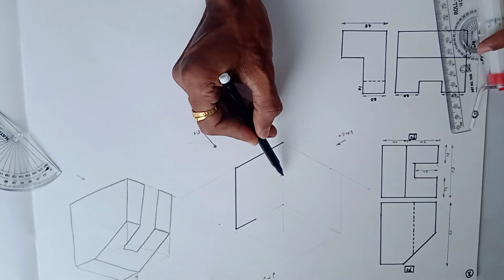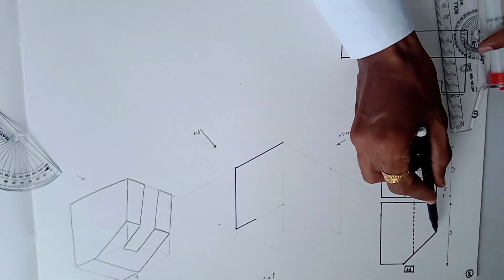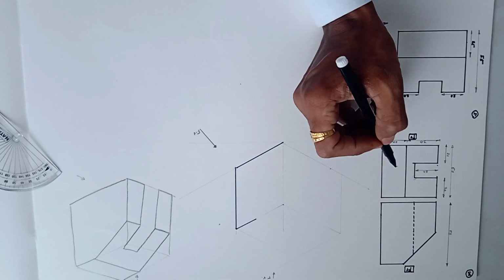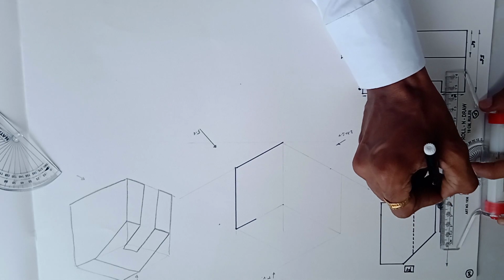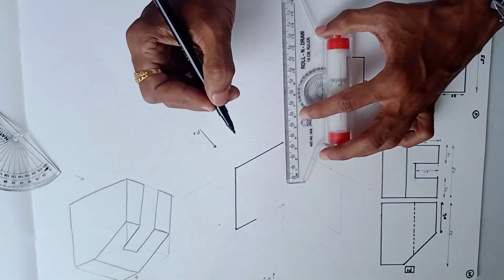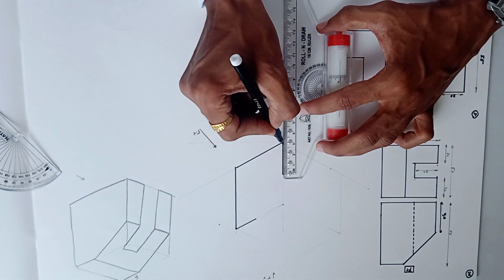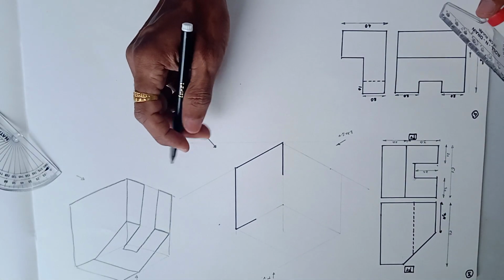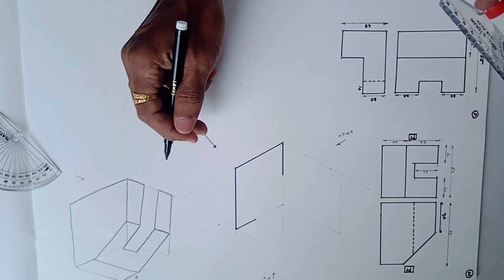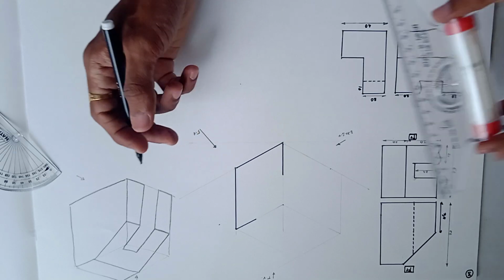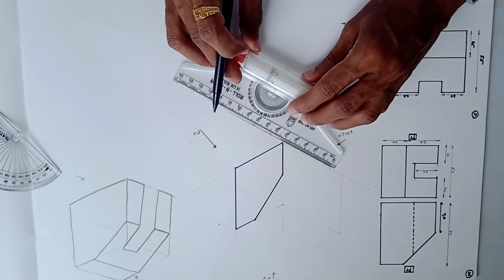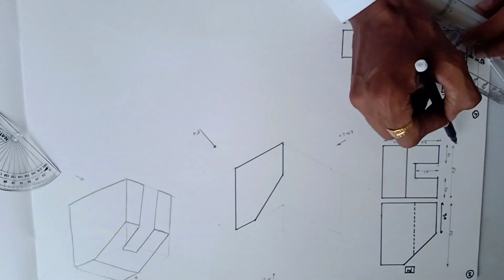Now draw vertical line that will represent this edge. So this line, take this 30 mm. Now along z axis the dimension is 60 mm.